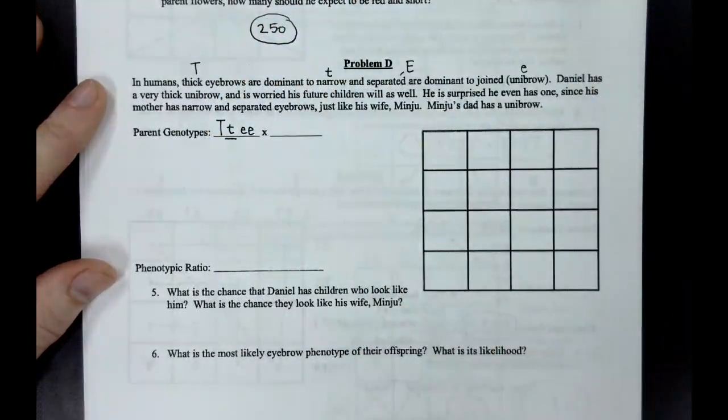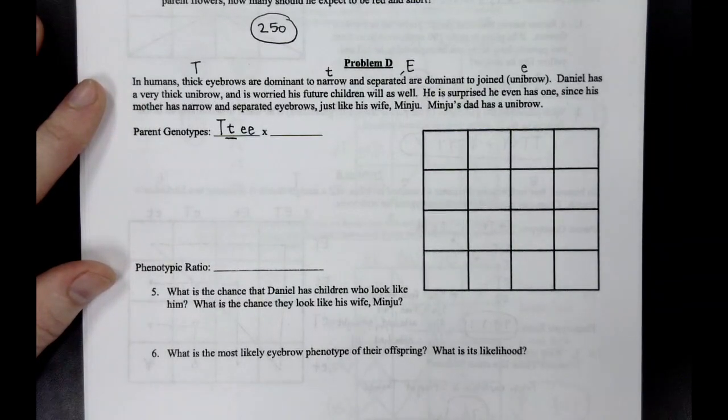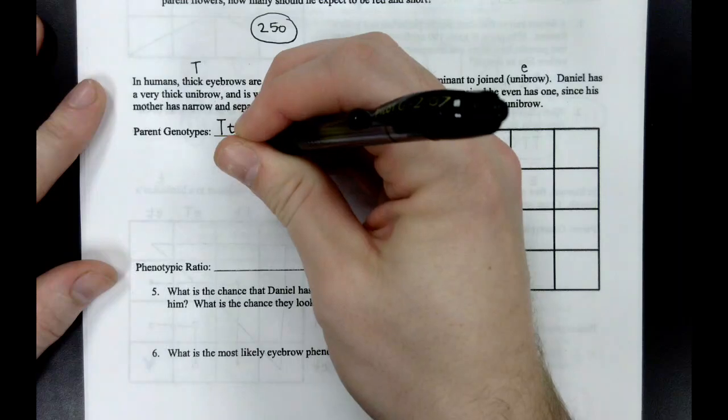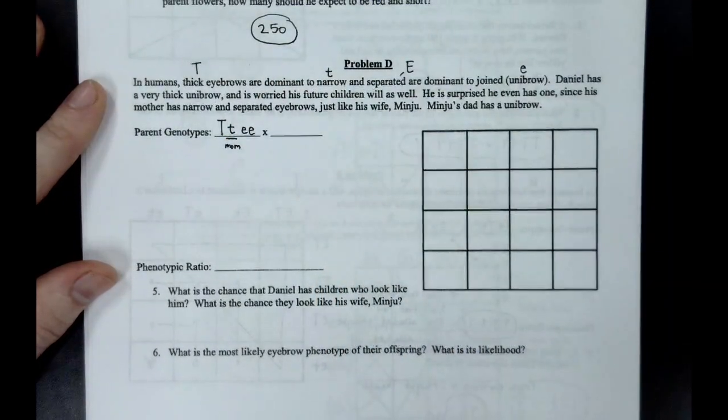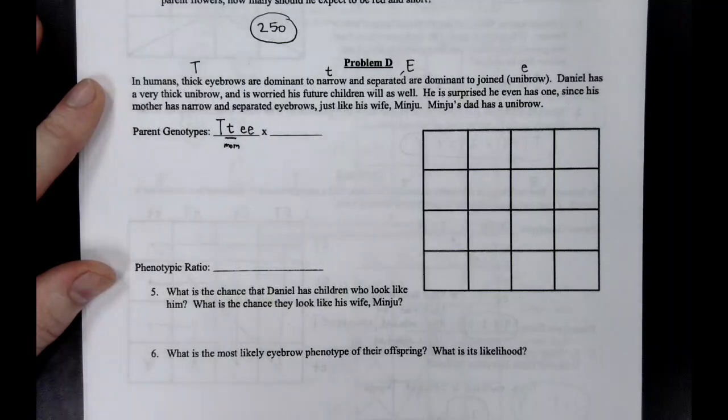And he also knows that since mom didn't give it to him for that thickness, his thickness had to have come from his dad, right? So his mom only gave him the narrow version, right? You can only have narrow if you're both little letter T. So I know that his mom is who gave him a heterozygous genotype as compared with dominant homozygous.